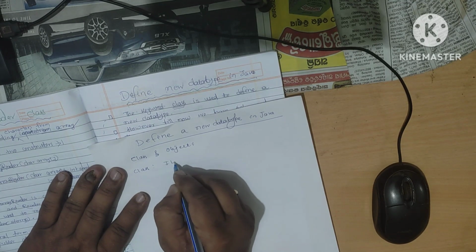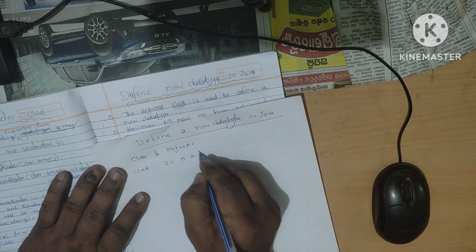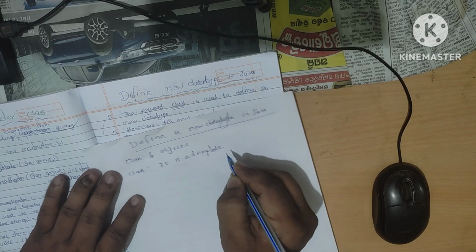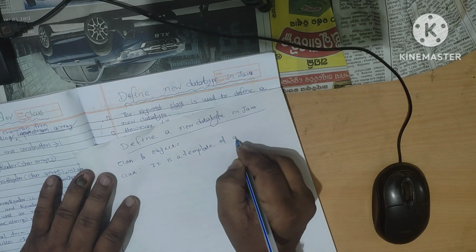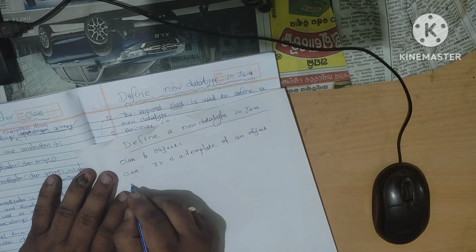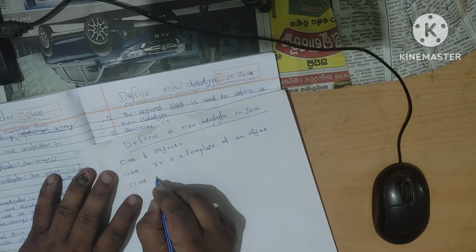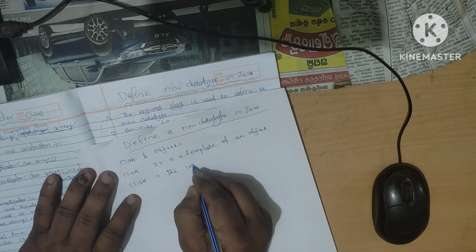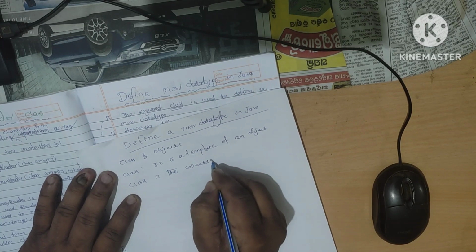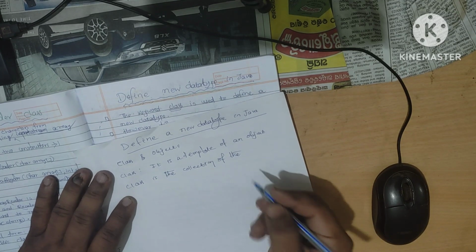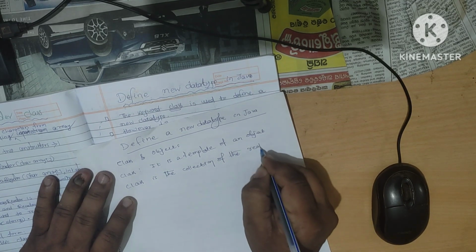It is a template of an object. You can even say a class is a collection of the real world objects.